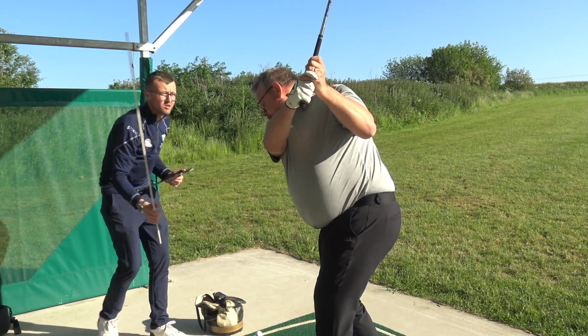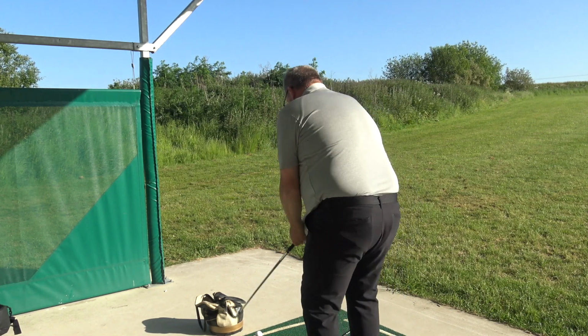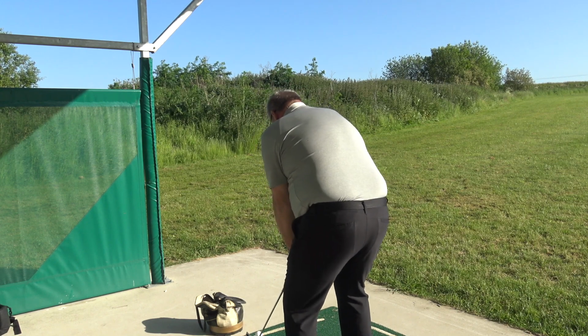Moving it up and around, very good. And then delivering the club back down on the same journey underneath, feeling like you're going massively to the left with that alignment rod. You're swinging the head massively to the left.